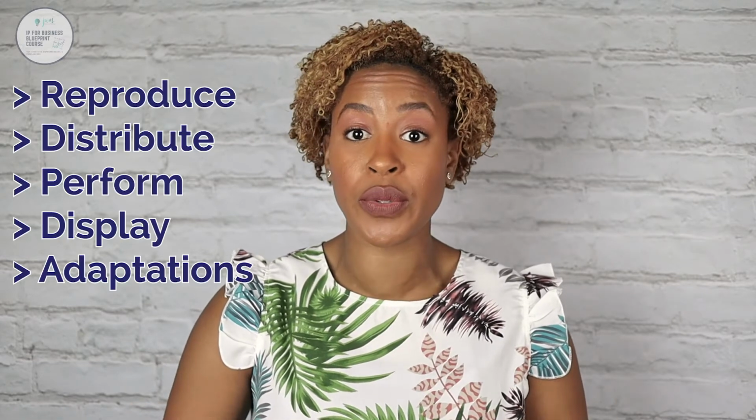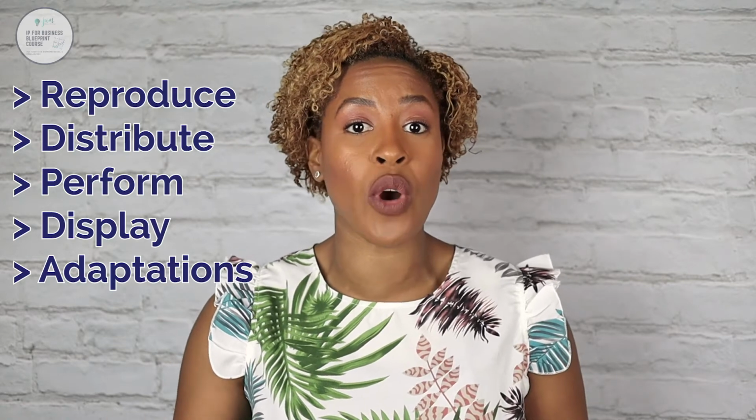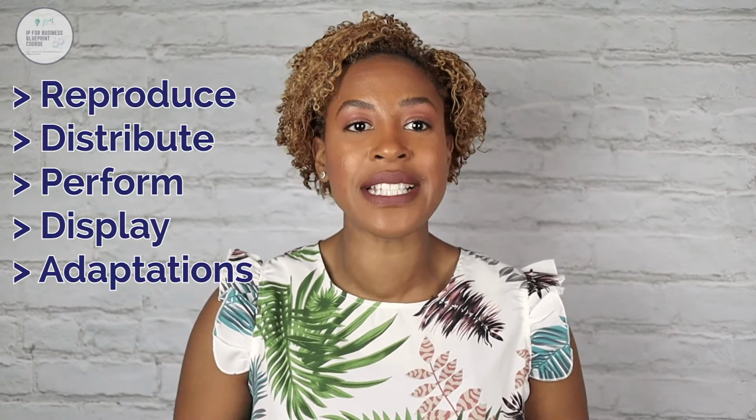Copyright owners have what is considered a bundle of rights in their creative works that can be transferred in whole or in part to someone else. Those rights include the right to reproduce, distribute, perform, display, or prepare derivative or adaptations of the work. Each of those rights has an economic value associated with it that can allow the copyright owner to profit from the work. Like other forms of personal property, the owner of a copyright can transfer control over the use of the copyright to another person or entity.